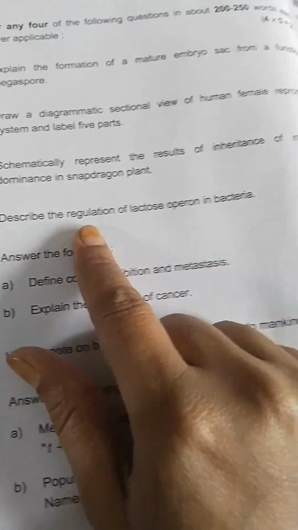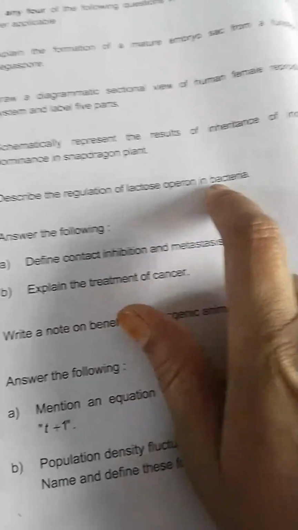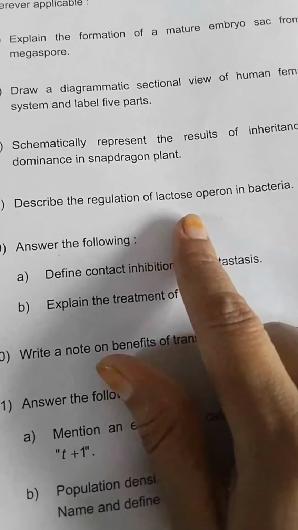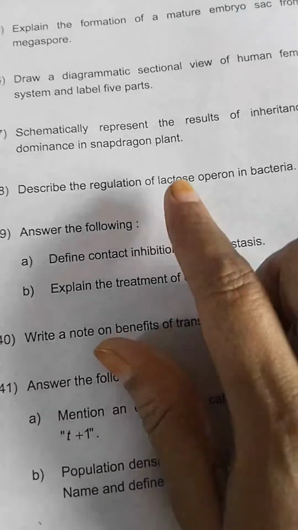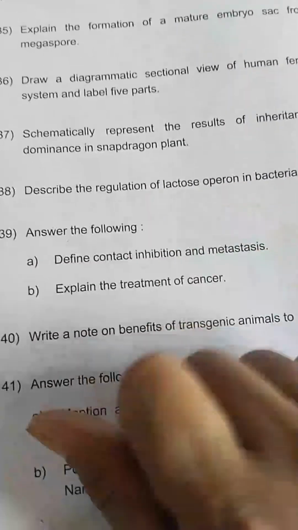Next, describe the regulation of lactose operon in bacteria. In the lac operon concept, we need to explain both scenarios, the switch off mechanism as well as the switch on mechanism.